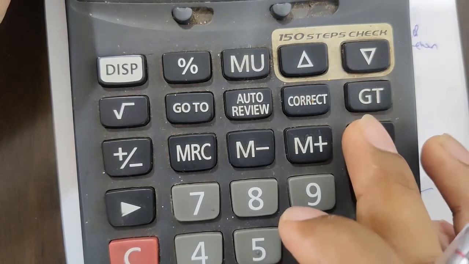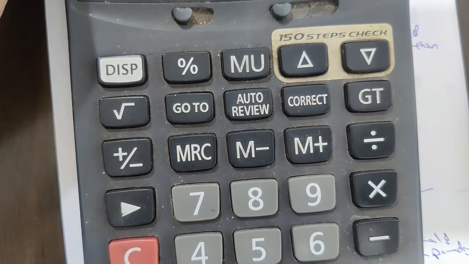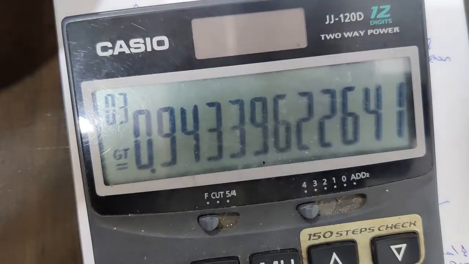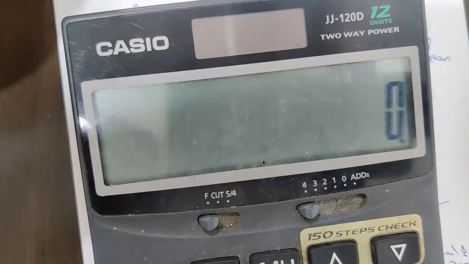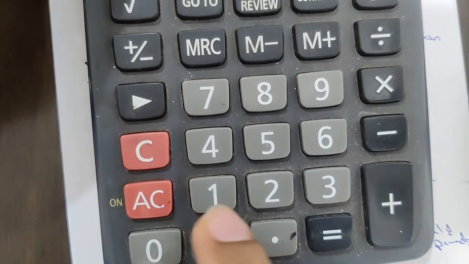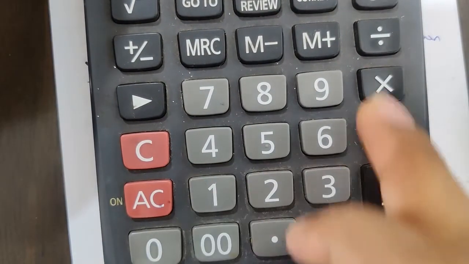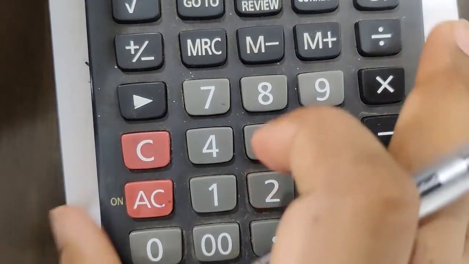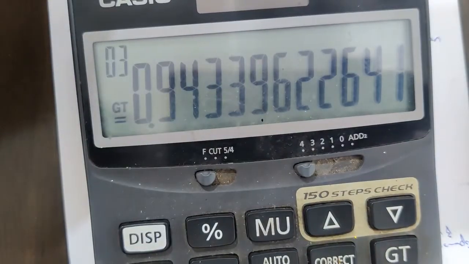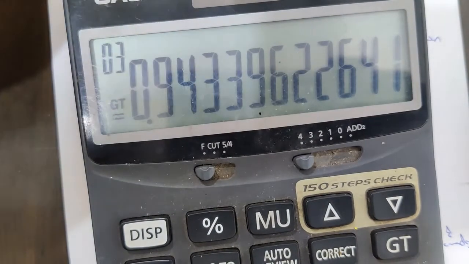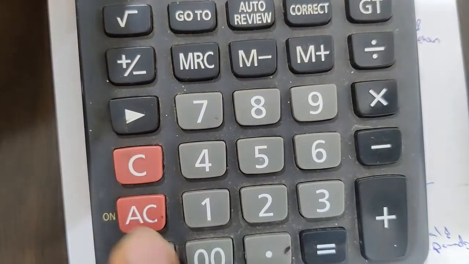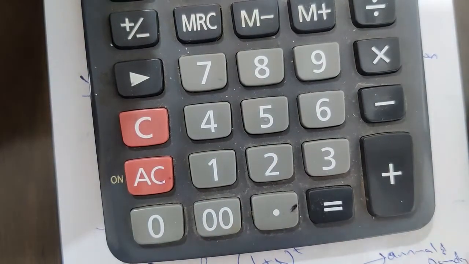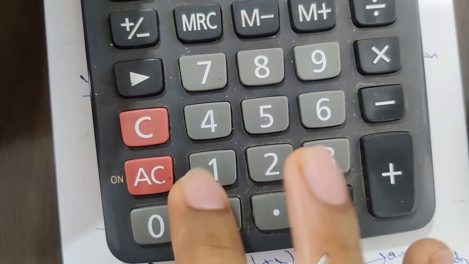1.06, divided, equals, this gives you this. Now, 1.06 divided, what does it do? Basically, it's just a shortcut for 1 divided by 1.06. How much will you get? This is what you are getting. So instead of writing 1 divided by, we just use this shortcut in a calculator. And if your calculator does not support this, buy a different calculator which does.